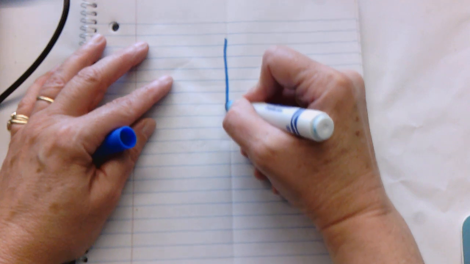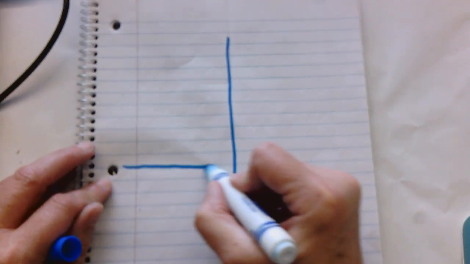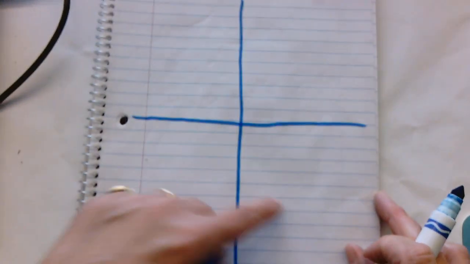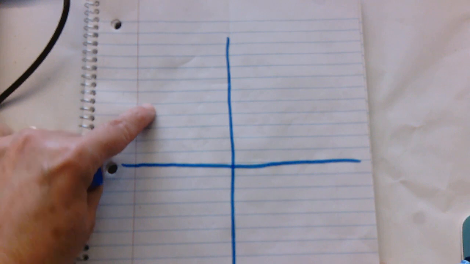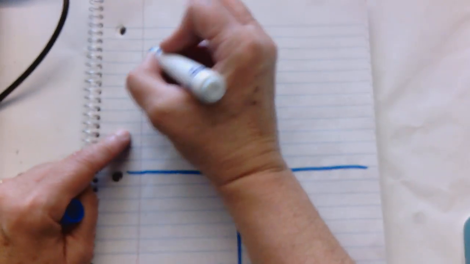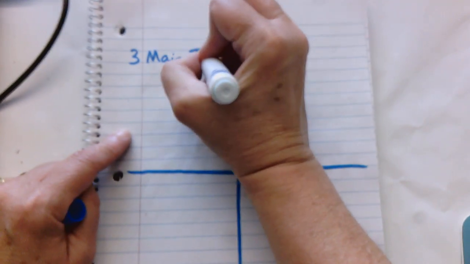I'm going to write some information right up here at the top, so I'm going to start my line just a little bit lower. I'm going to divide it in half, and then divide it in half again so that I have one, two, three, four sections. The top left section is where I'm going to put three main ideas.